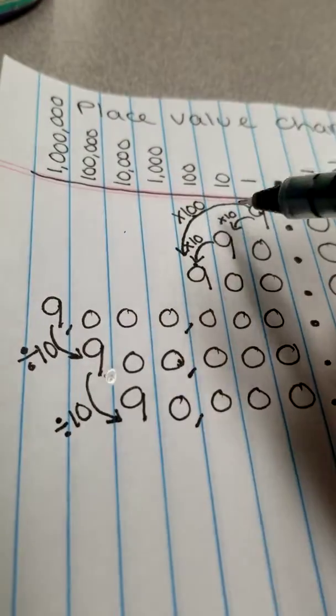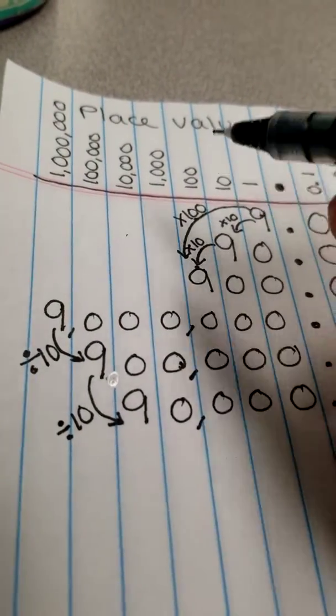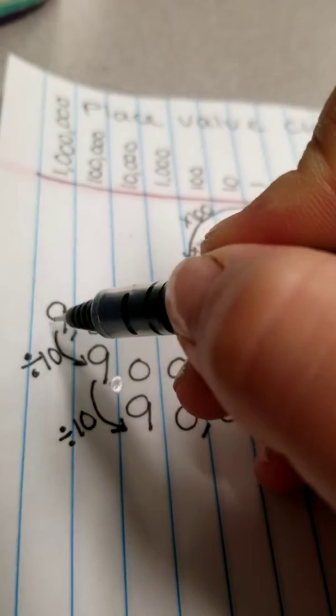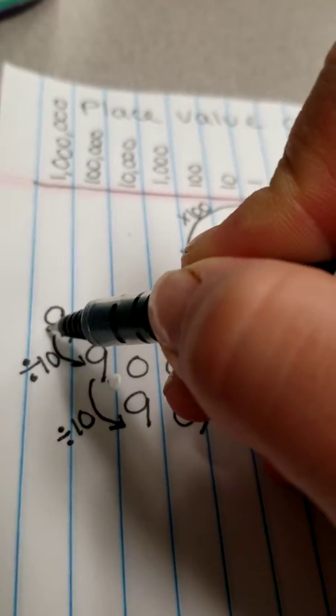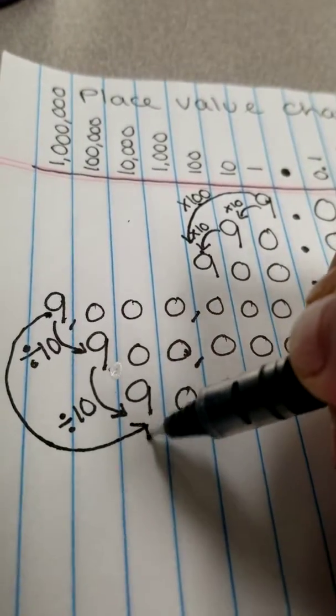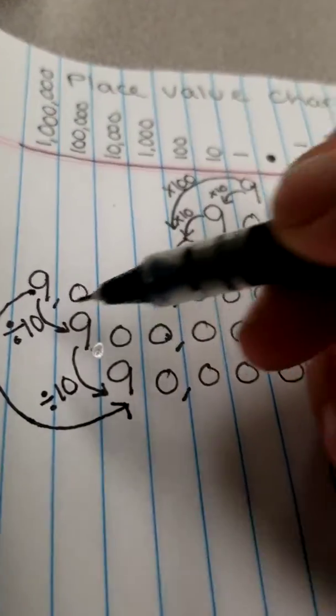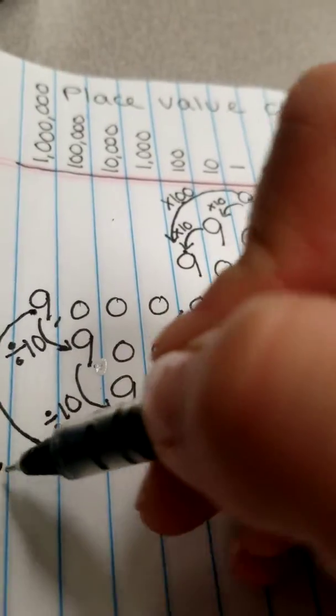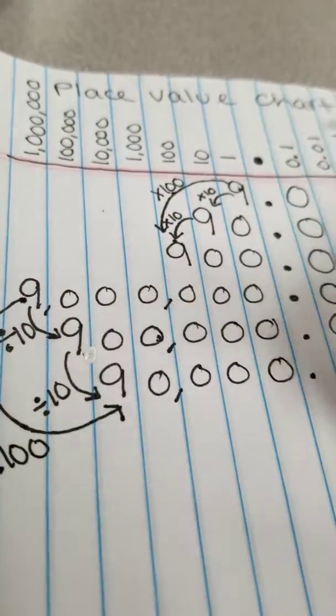Then, just like up here where we are increasing value, when we decrease value to go from a 9 in the millions place all the way to a 9 in the 10,000s place, it'd be 10 times 10 or divided by 100.